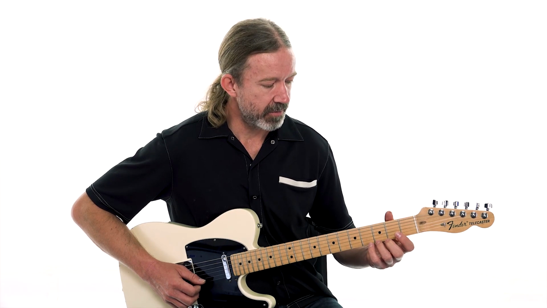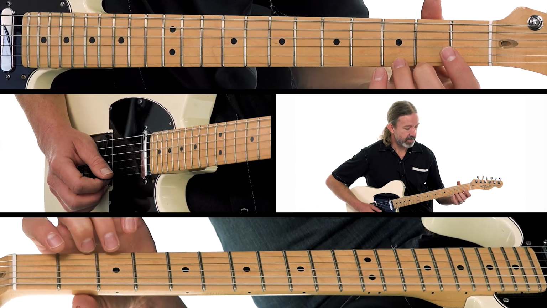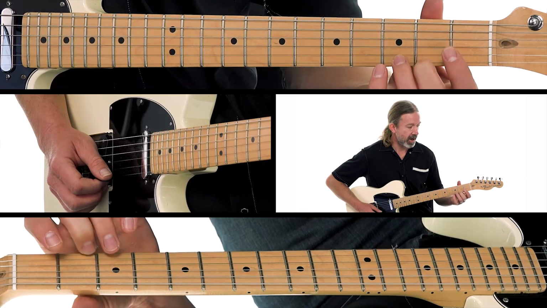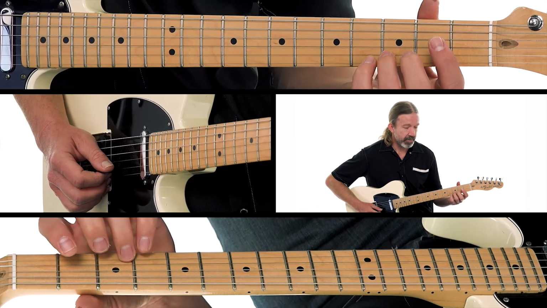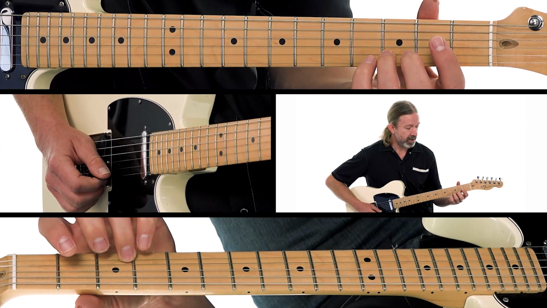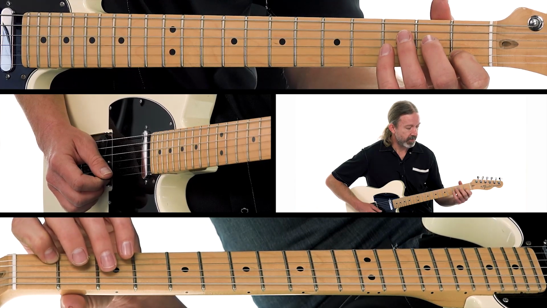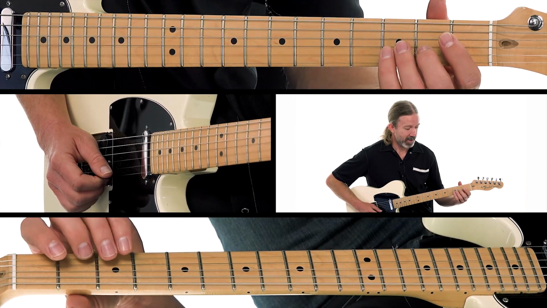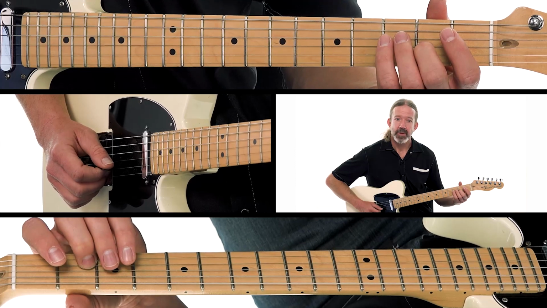Go ahead and play this with me real slow. The high G note. Descending. 2nd fret. Open E now. Then we have a D note, 3rd fret of the B string. A C on the 1st fret. Open B. 2nd fret of the G string. Open G.